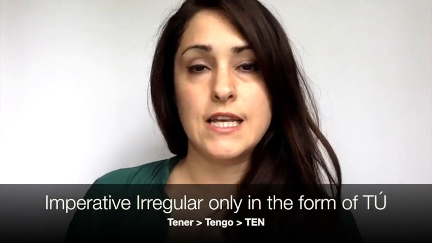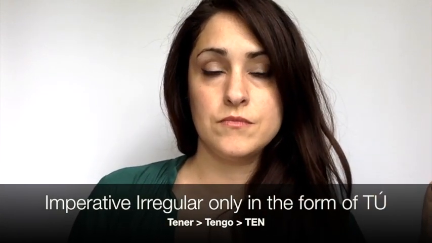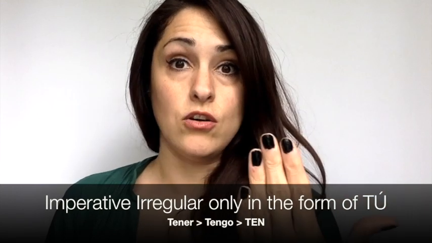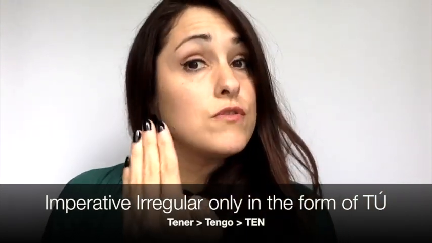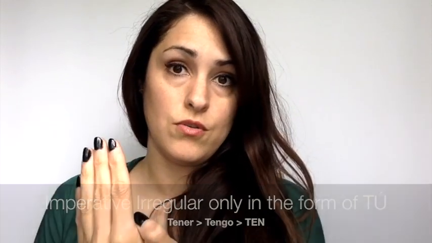A few examples. Tener is tengo in the form of yo in the present indicative. In the form of tú of the imperative affirmative it would be ten, whereas it is tenga for the form of usted, that is, it continues with the rule. It is only irregular in the form of tú.